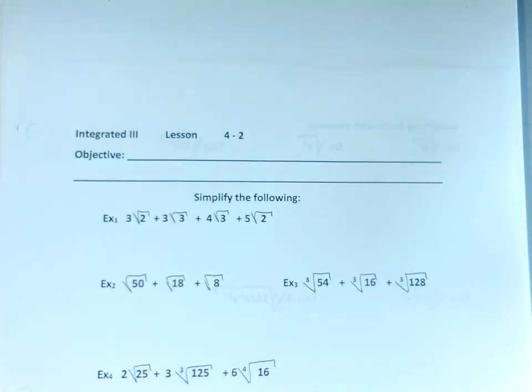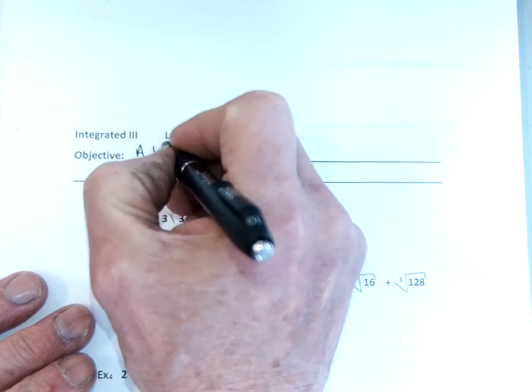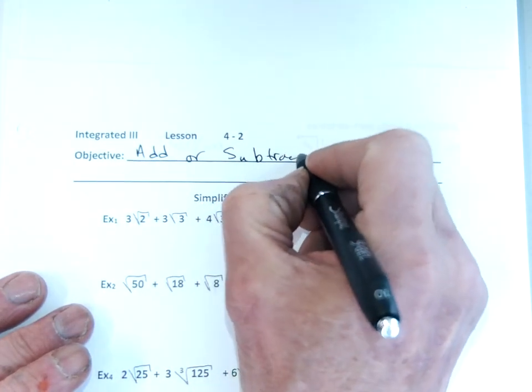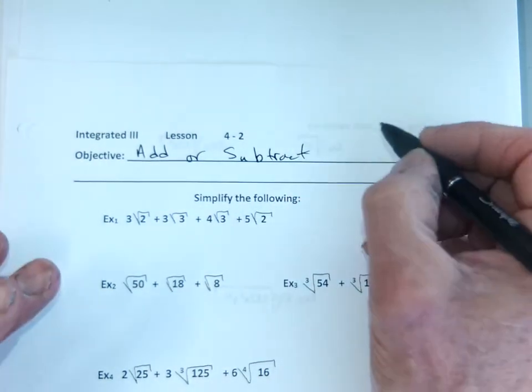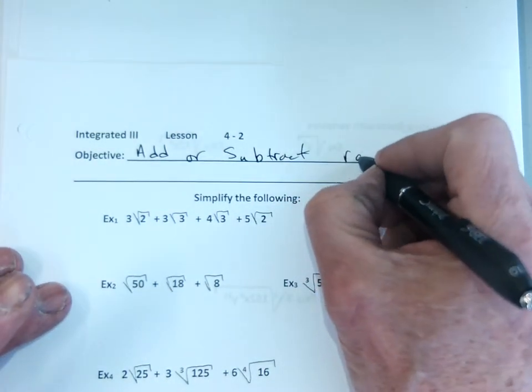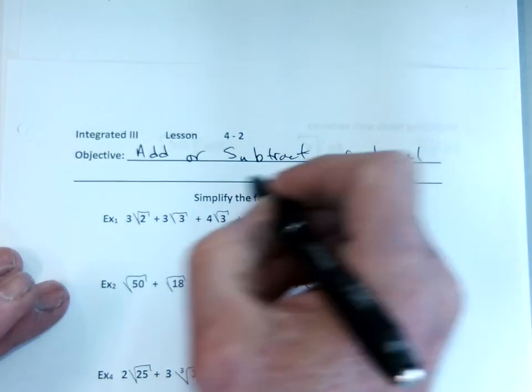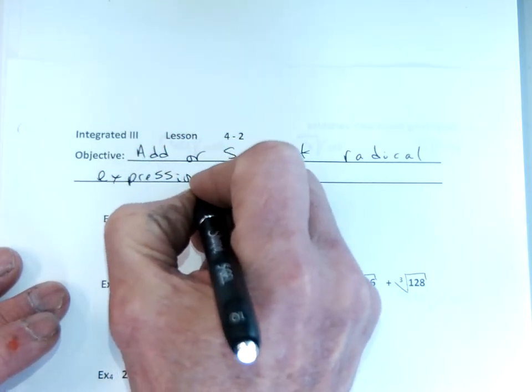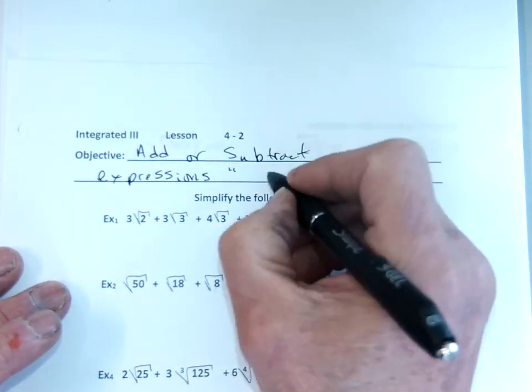Okay, everybody, so let's take a look at today's lesson. First of all, our objective today is to be able to add or subtract what we call radical expressions. Now, the term radical means root.